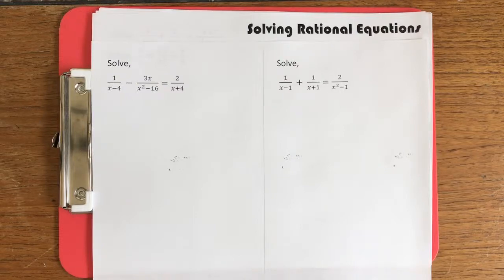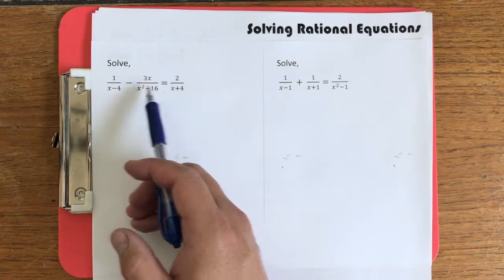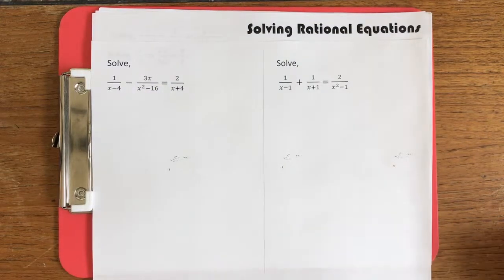In this video, what we're going to work on is solving rational equations. Now, what rational means is fractions. So we're going to solve problems that have fractional expressions separated by an equal sign. Now, before we do this, let's start with something that we're more familiar with.